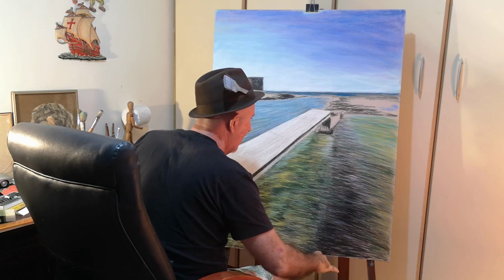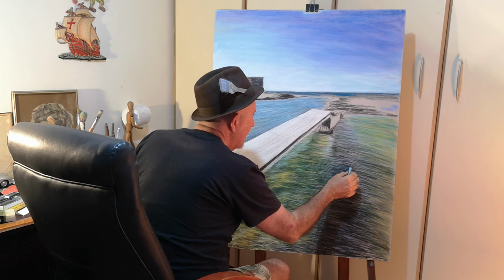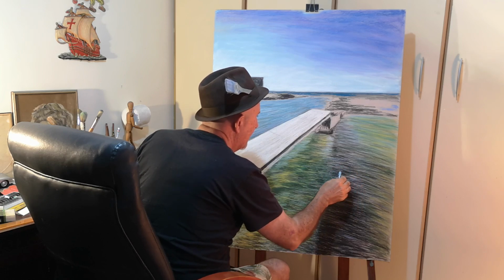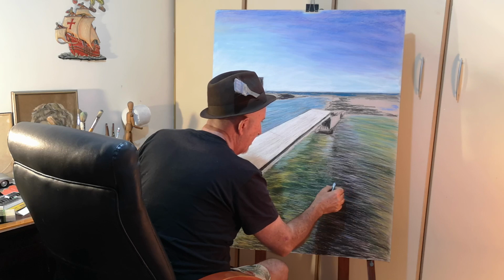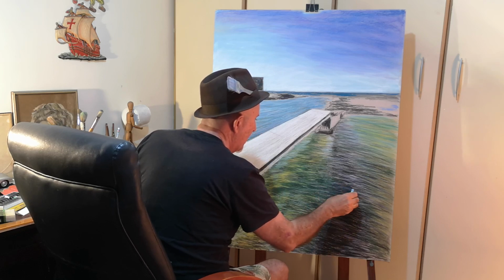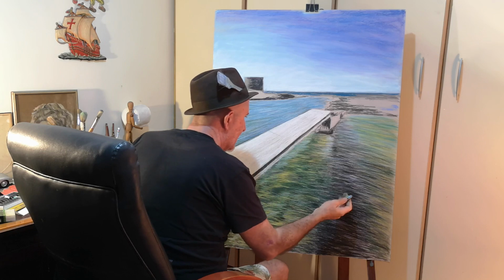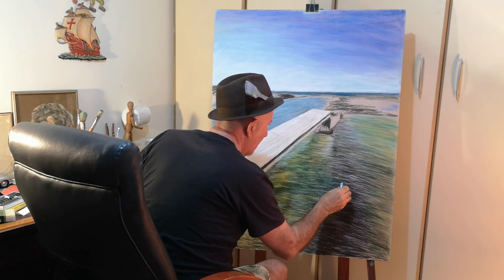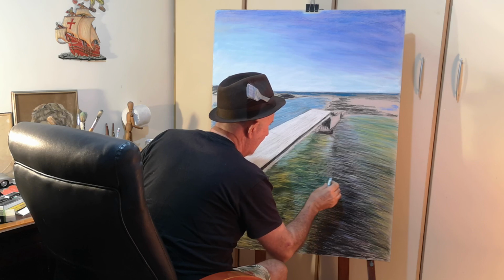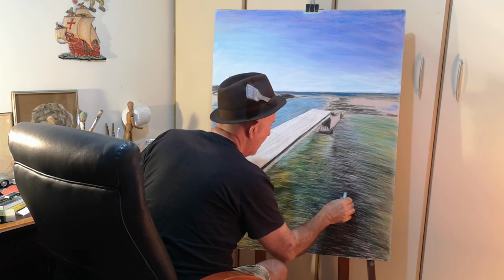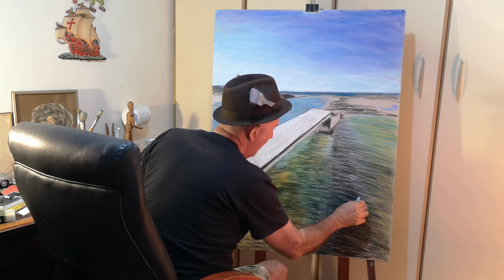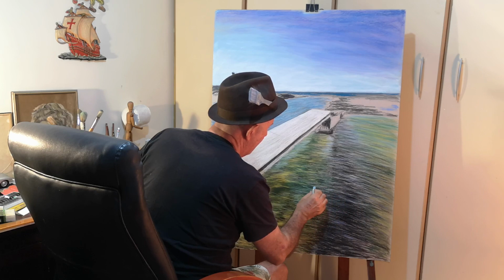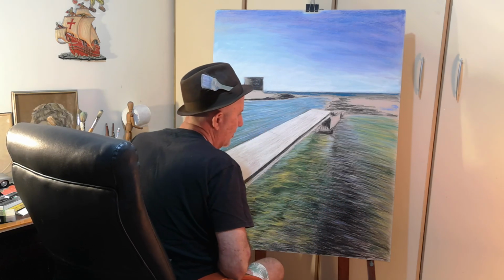So this shadow area here, you've got quite intense highlight, at least contrast, because you've got the deep shadow cast on the water, on the bottom of the pool, and then you've got the reflected sky off the surface of the pool. And that is brought about through the use of line work.